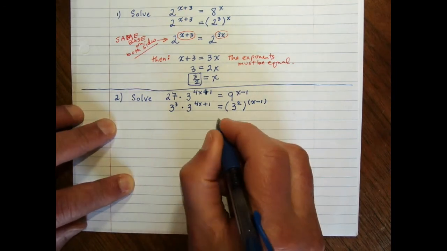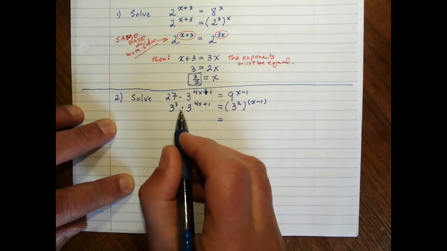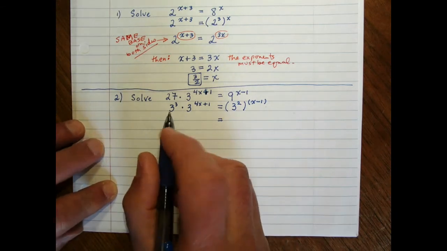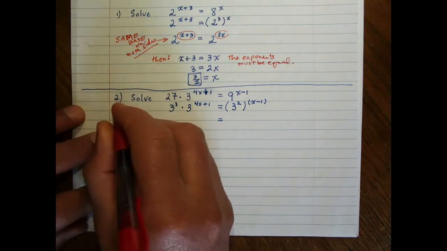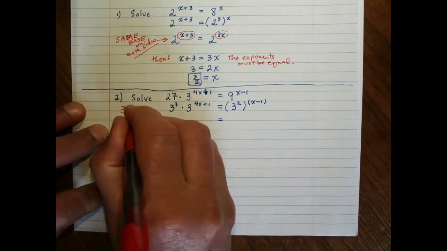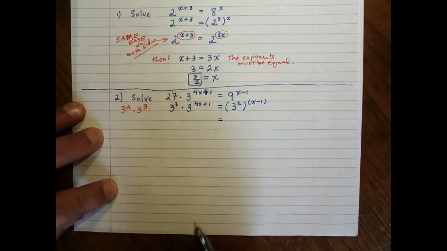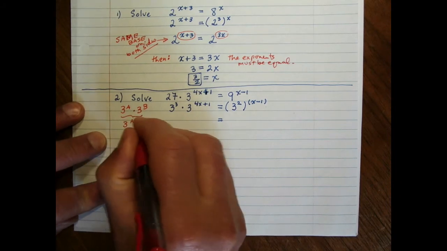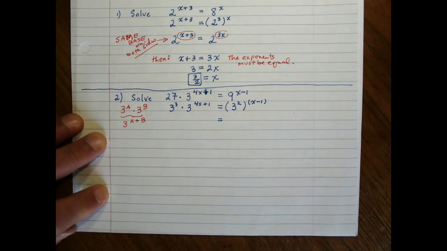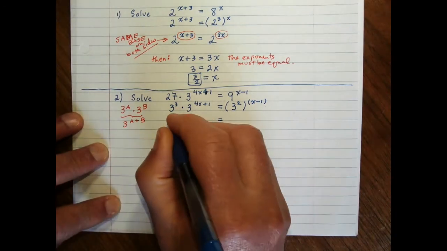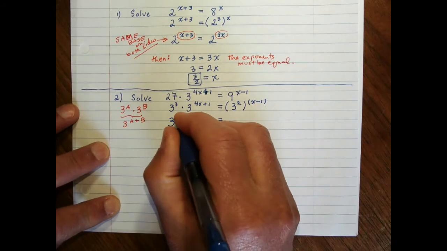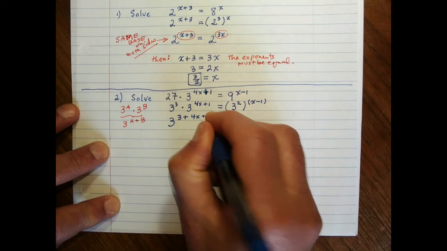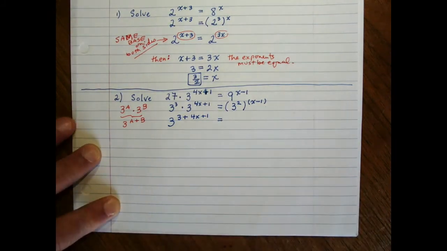On the left, because I'm taking 3 to the third times 3 to the 4x plus 1, when you have 3 to one power times 3 to another power, you can combine those into one with one base by adding the exponents. So on the left-hand side, I can write this as 3 to the 3 plus 4x plus 1 power by adding those exponents together.